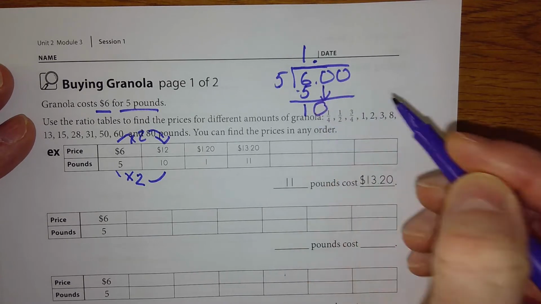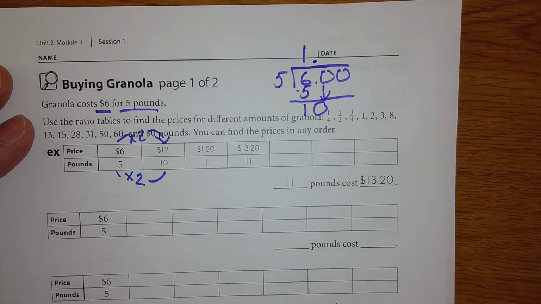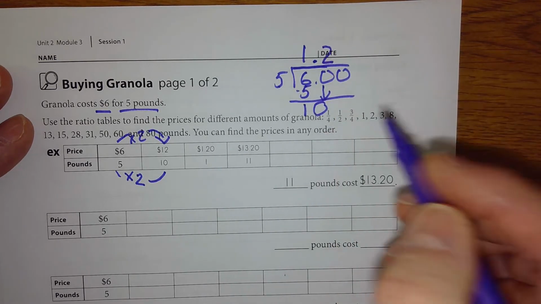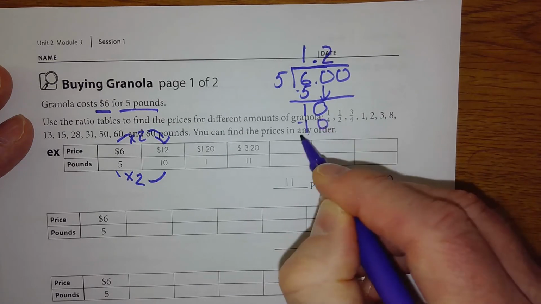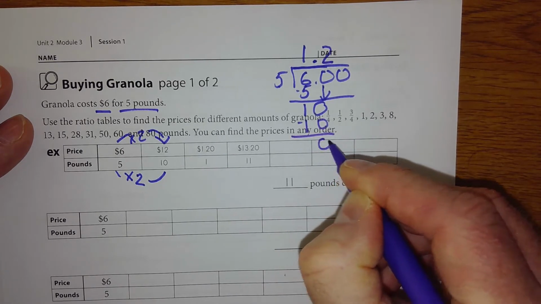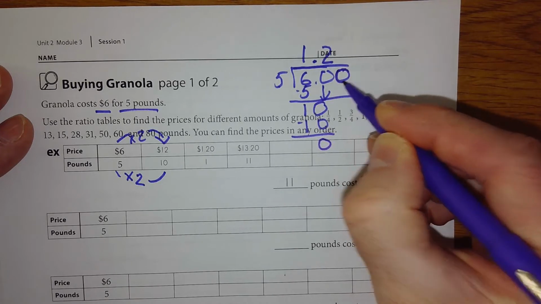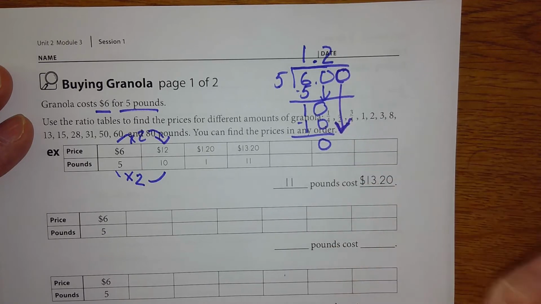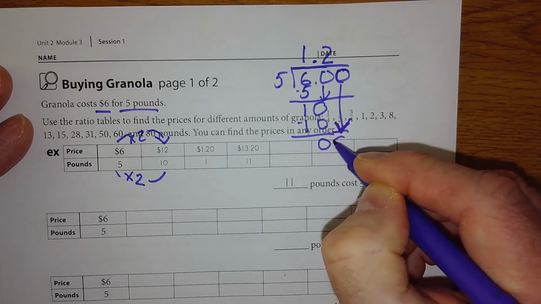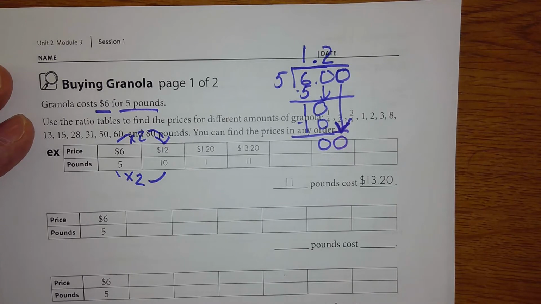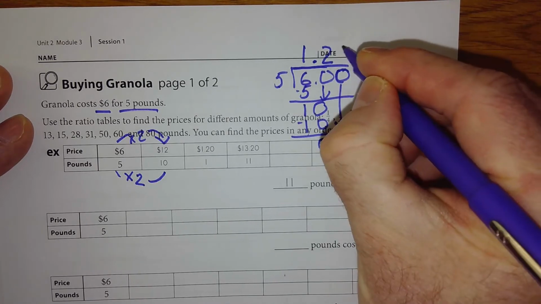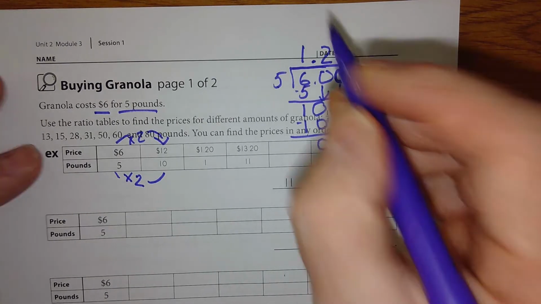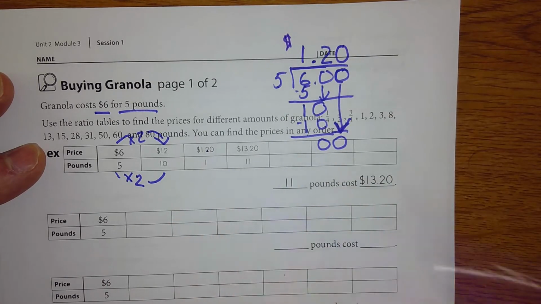So we'll bring our 0 down, and how many 5s fit into 10? 2. So our 2 goes right here. 2 times 5 is 10. Subtract, we get what? 0. But we still have what up here? Another 0. So we have to bring that down and try to divide again. And if you remember from earlier this year, if we bring a number down and we still cannot divide, what do we do on the top? We put a 0 in our quotient, and then we are done. We can no longer divide. So our answer is $1.20 per unit.